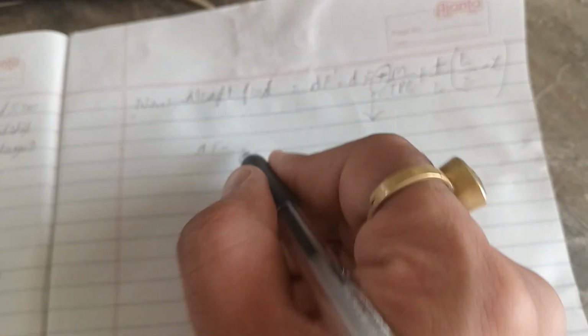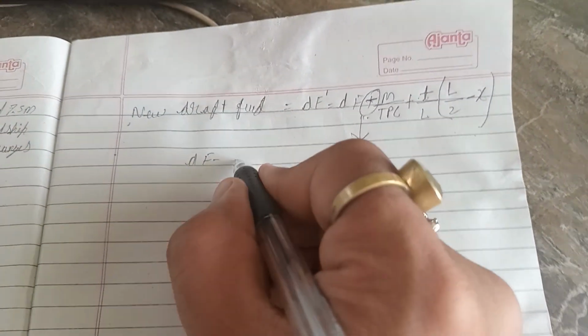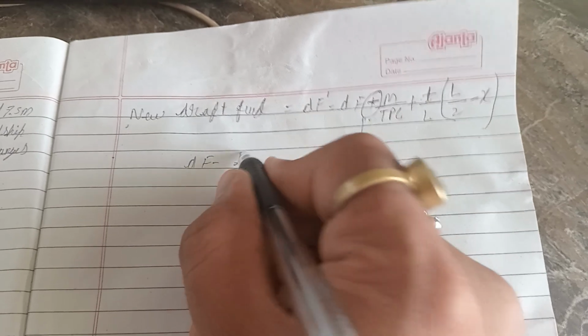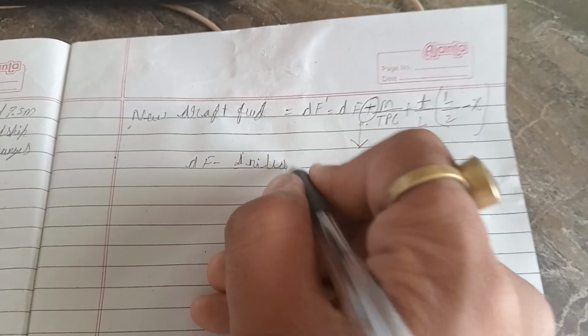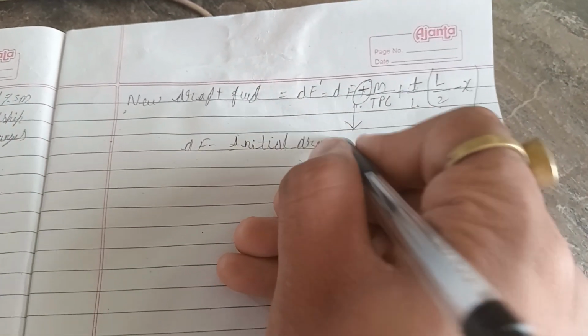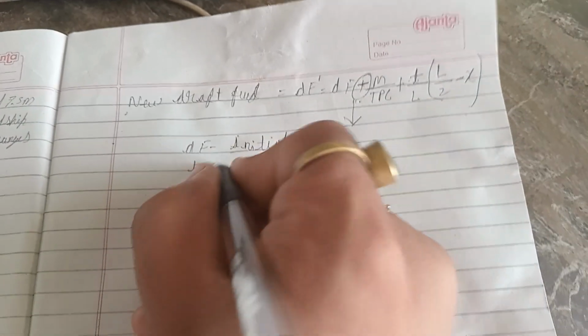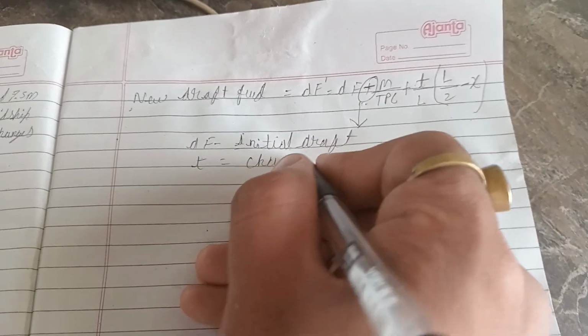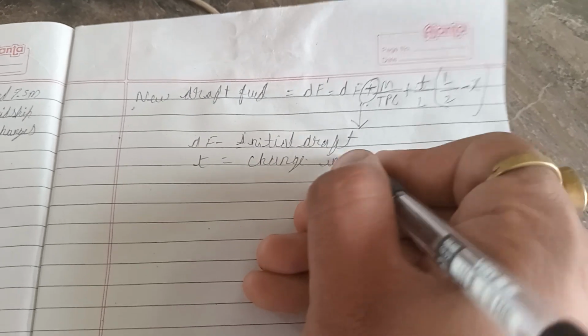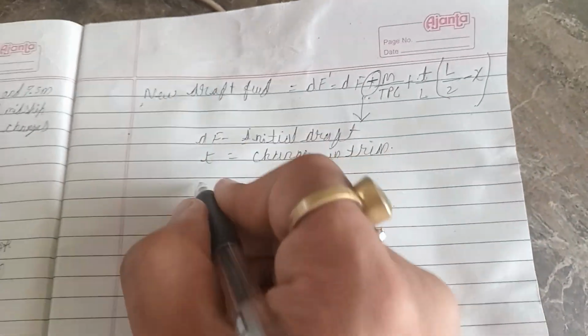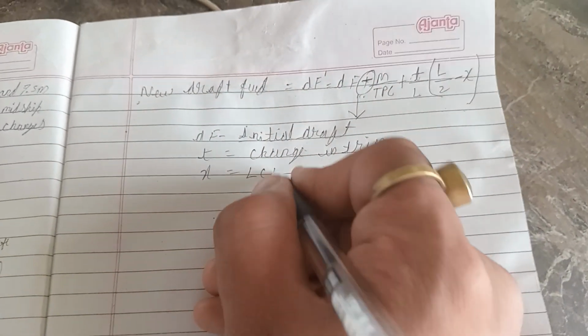Now df, let's put it this way for your reference. Df is equal to the initial draft, and T is equal to the change in trim. Now x is equal to LCF.